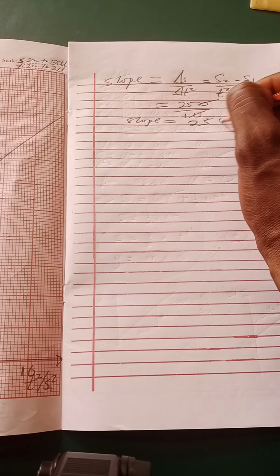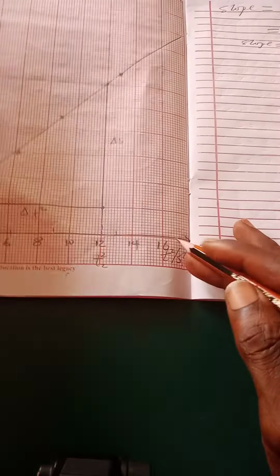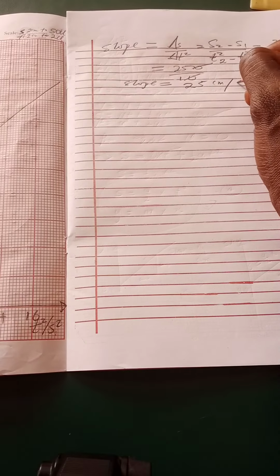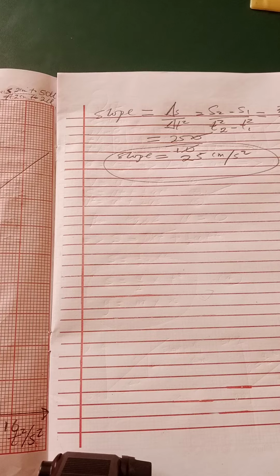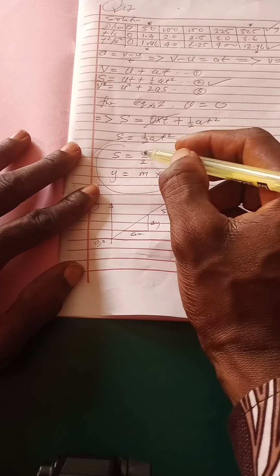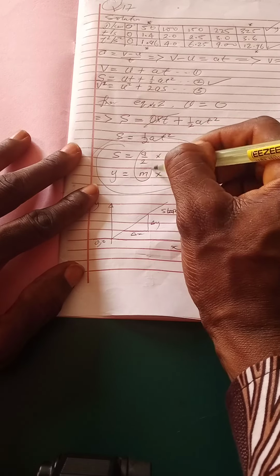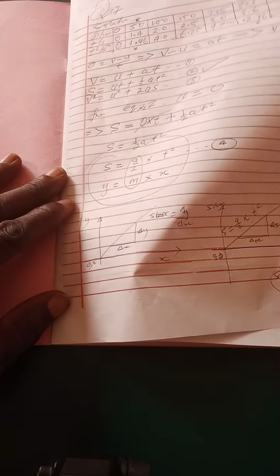What's the unit? The unit is cm, 25 cm over what? Over s square. This is the value for your slope. And recall that I told us that this slope is the same thing as m, as a over 2.